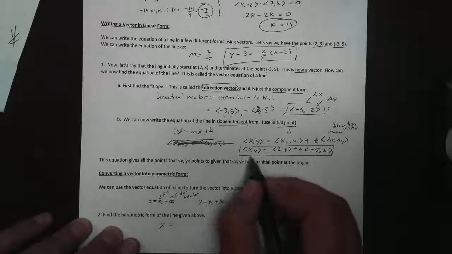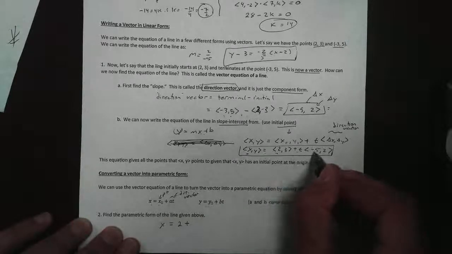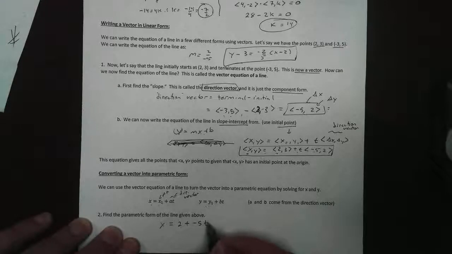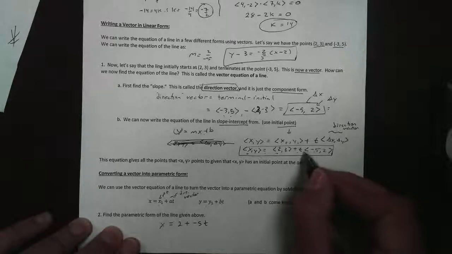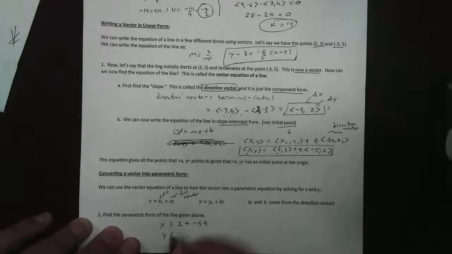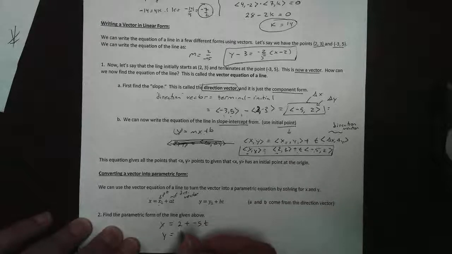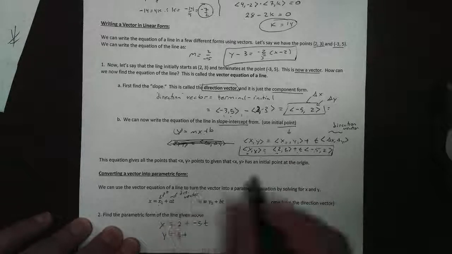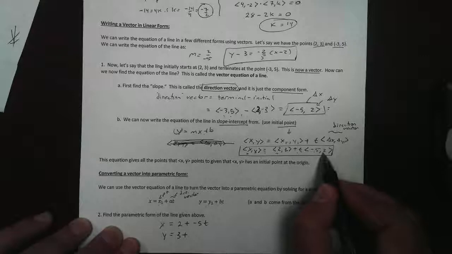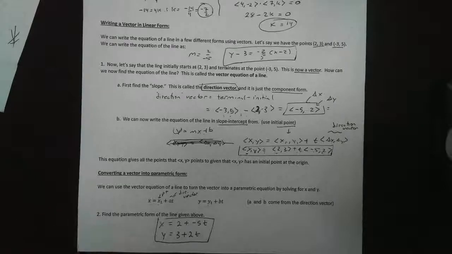So if I match up all the x's, x equals 2 plus negative 5t. I just distribute the t. That negative 5 is in my x component. So y is going to be equal to 3, that's my y point, plus t times this 2, which is my y component, so if I distribute that t, it would be plus 2t. And that would be our parametric form of a line.